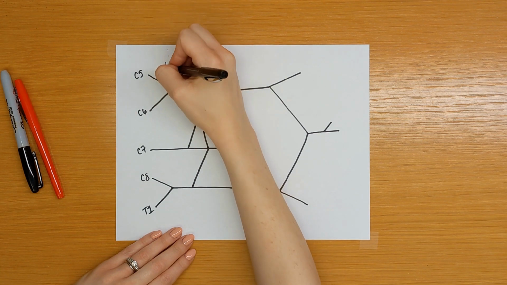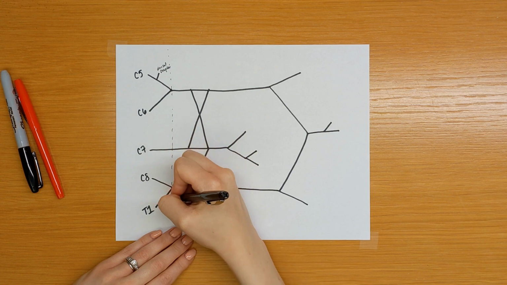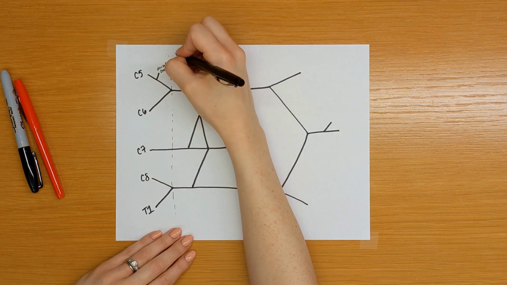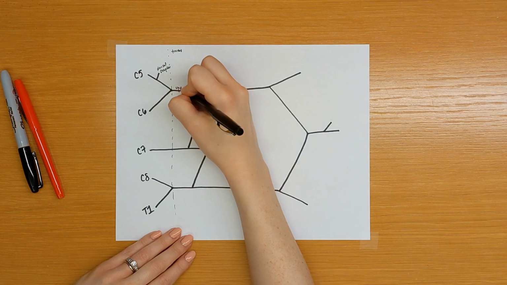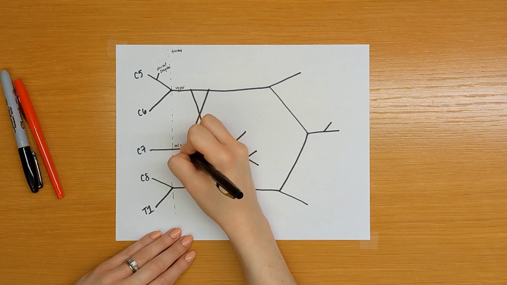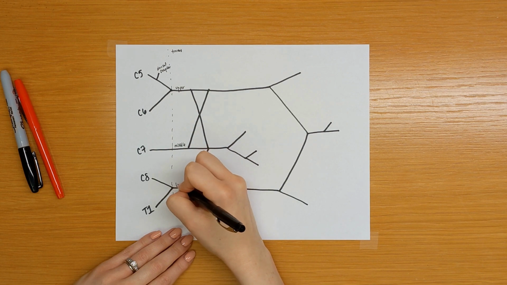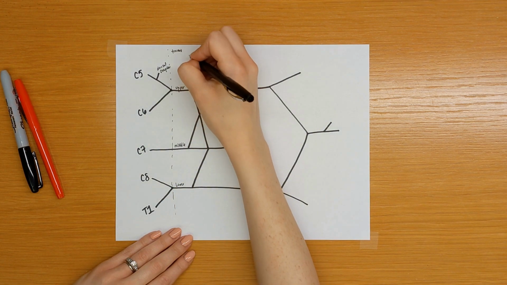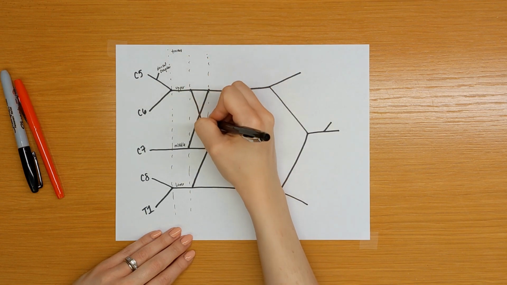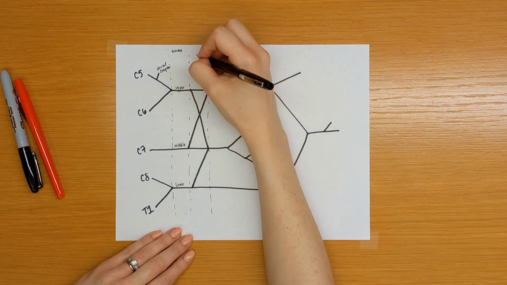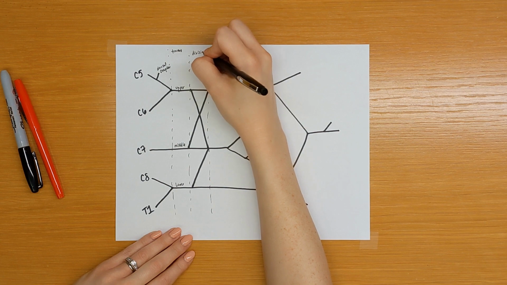Our nerve roots are going to come together to form the trunks of the brachial plexus, the upper, middle, and lower trunks. Then those trunks are going to divide. So this is called the divisions.